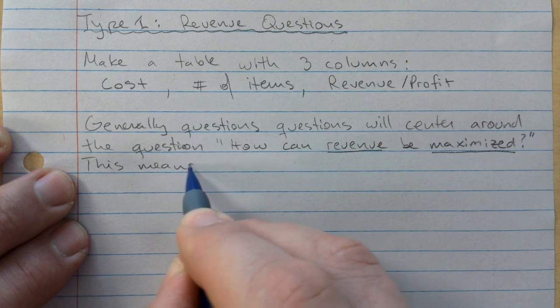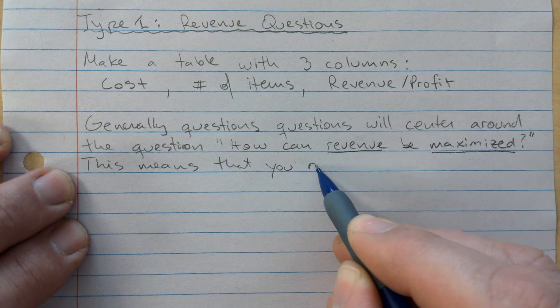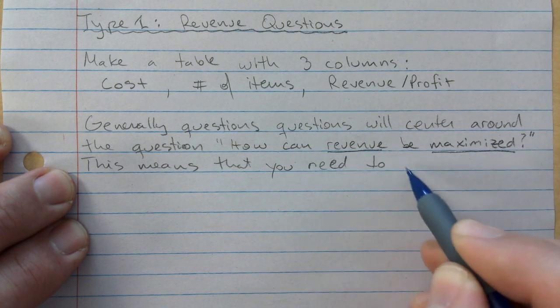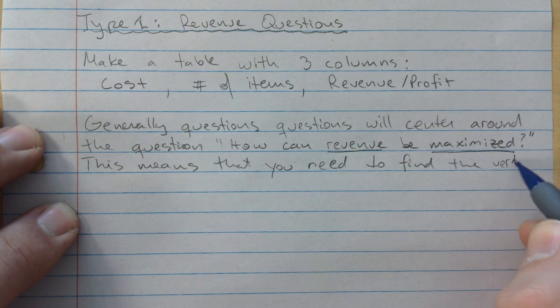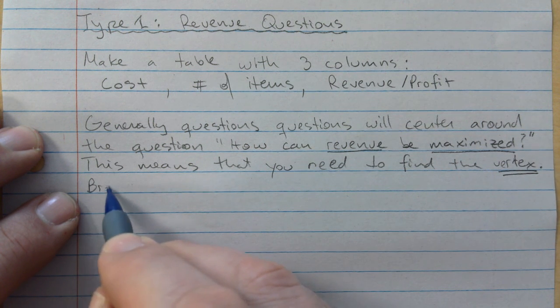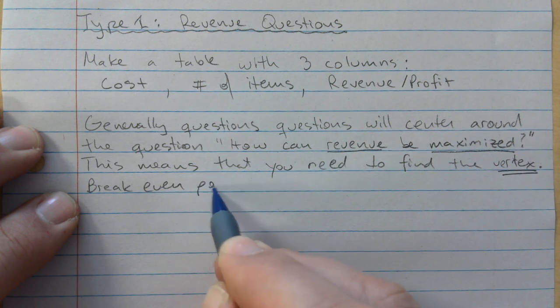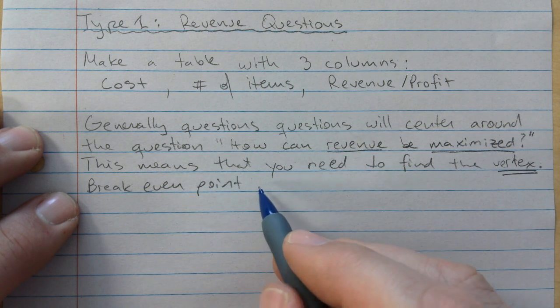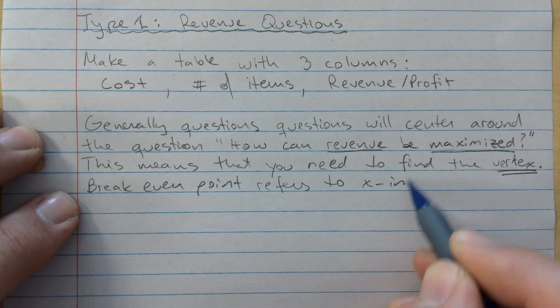This means that you need to find the vertex. Break-even point refers to x-intercept.